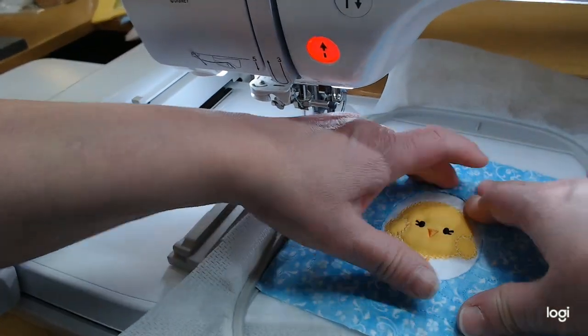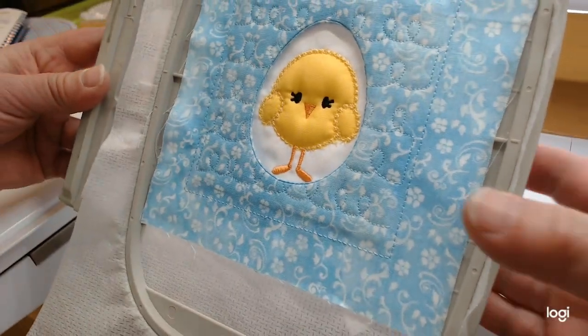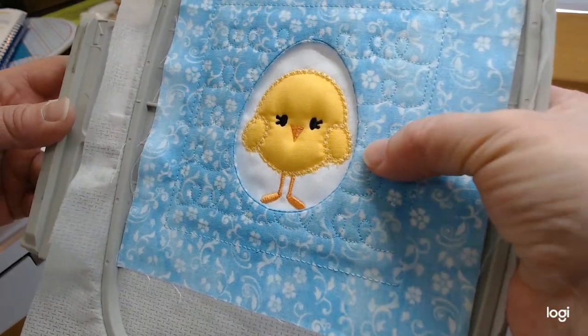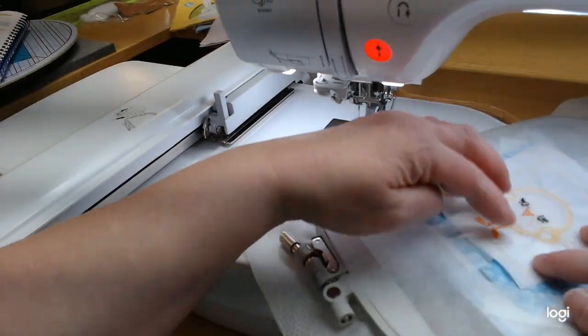Hopefully not stick to the machine now. That looks pretty good. What do you think? Pull this back so you can look. What do you think? I think it looks pretty good. Isn't that darling? So yeah, so let's make sure we got all these taped down well on the back here.